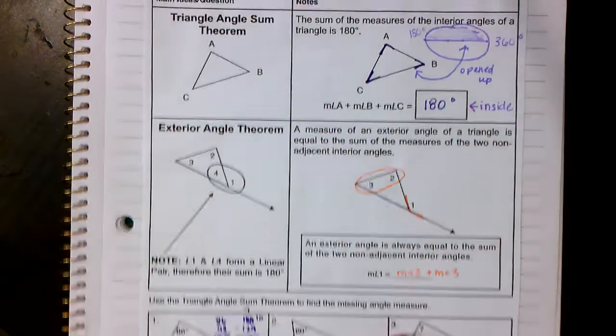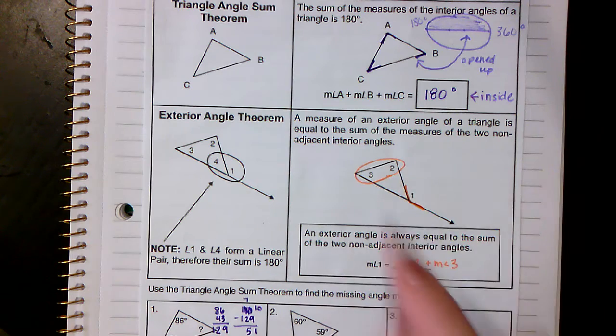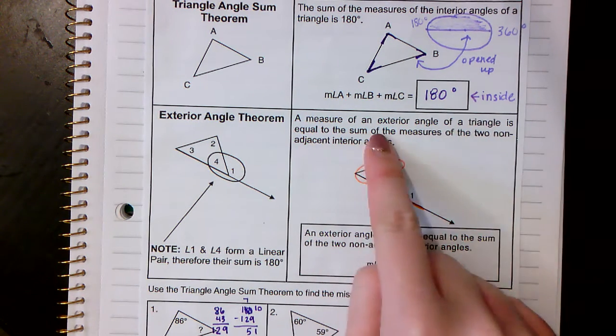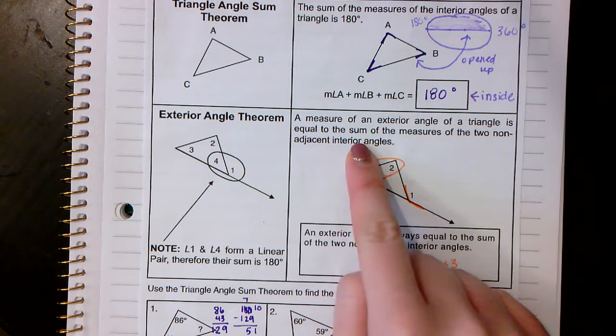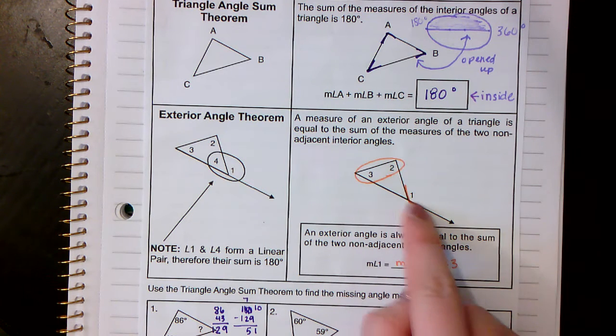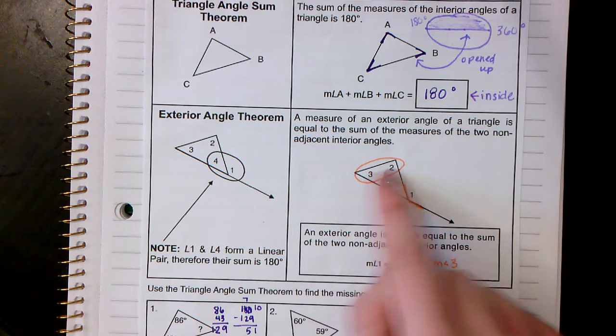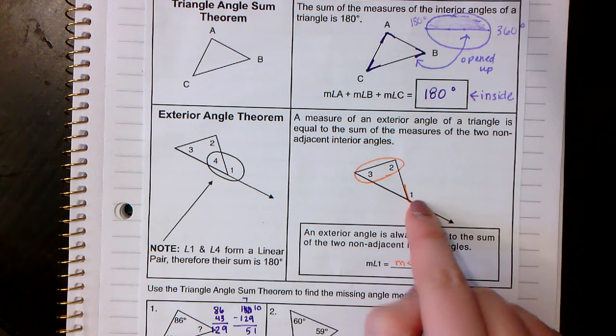And the exterior angle theorem tells you that the measure of an exterior angle of a triangle is equal to the sum of the measures of the two non-adjacent interior angles, meaning this exterior angle here, 1, is equal to the sum of 2 and 3. So whatever these two angles are, that is how large this angle is.